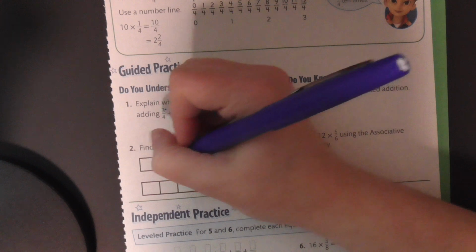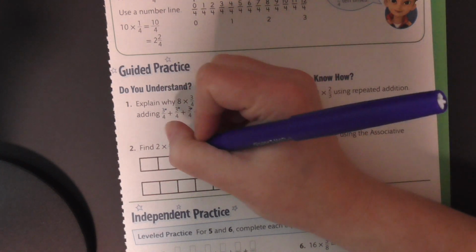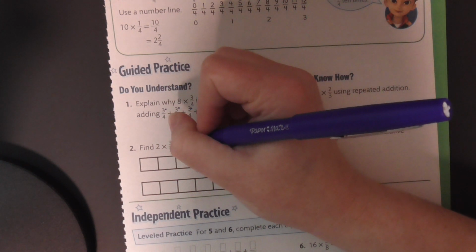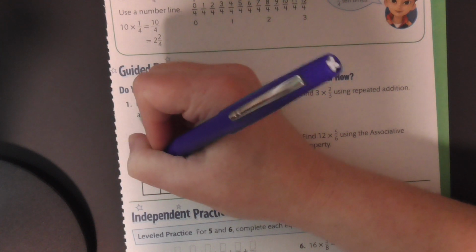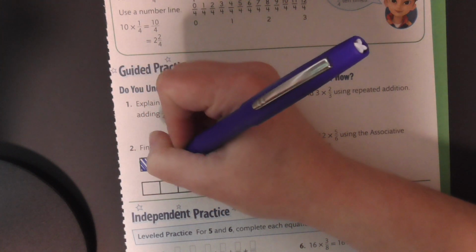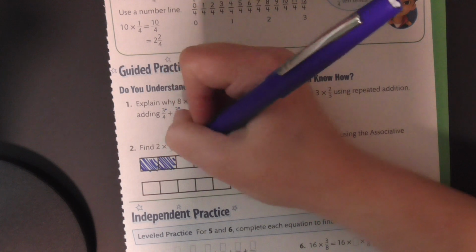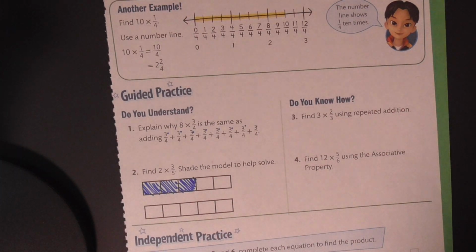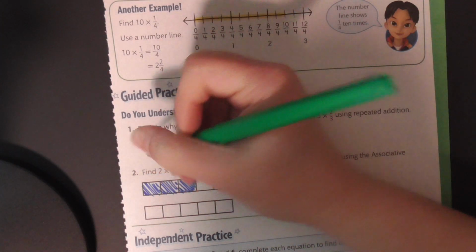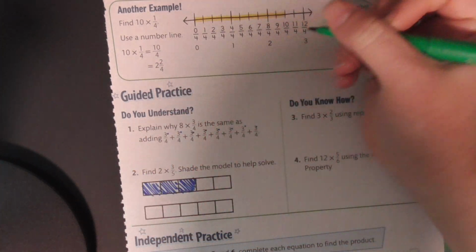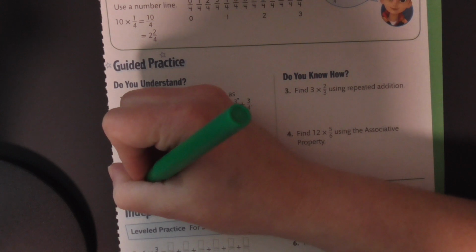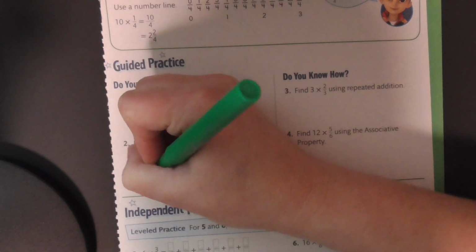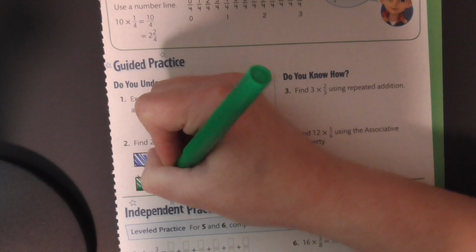So if I have 1, 2, 3, 4, 5 equal parts, and 3 of them are shaded, 1, 2, 3, and I have 2 of them. So here's another 5 equal parts, and 3 of them will be shaded.